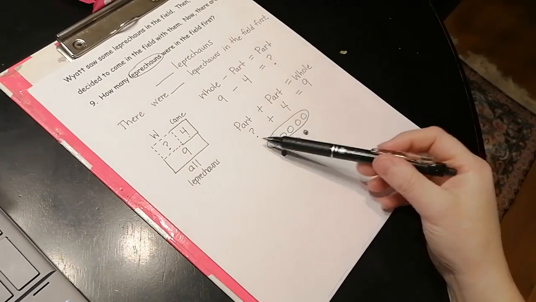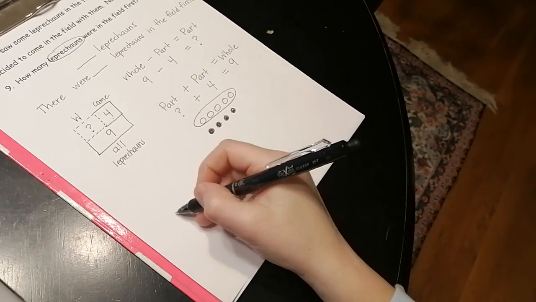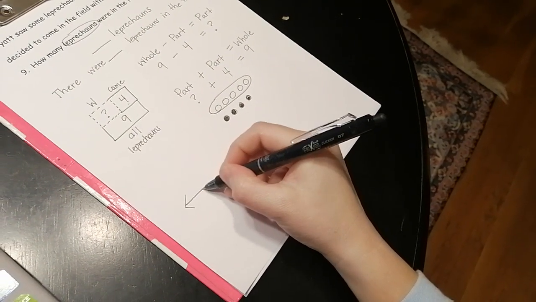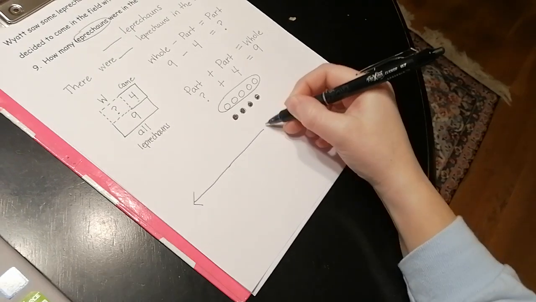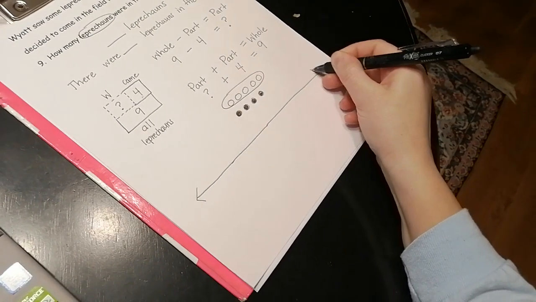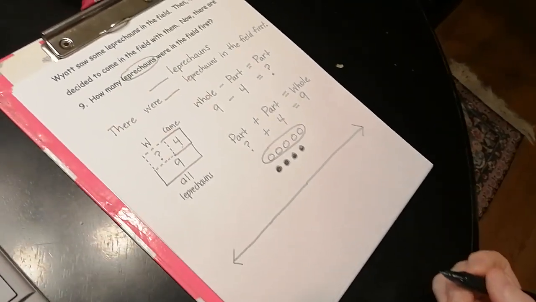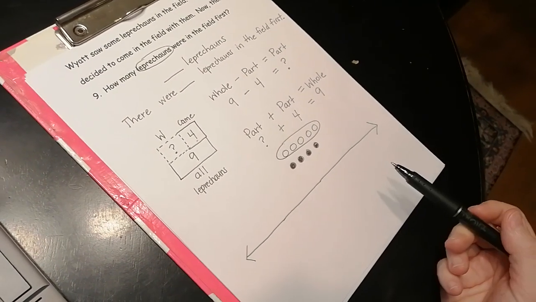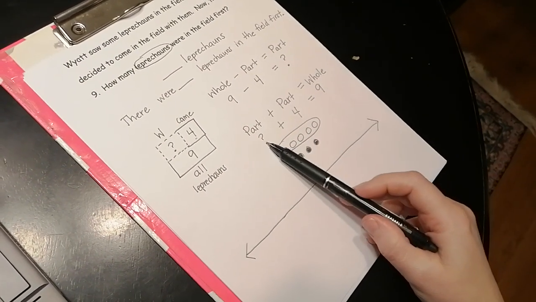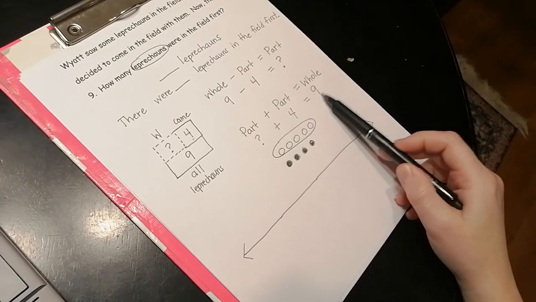I think what I'm going to do is a number line. So I'm going to come down here. And remember, when you do your number line, you can start at any number that you need. Any number that you need is where you can start. That way it makes the most sense for you.